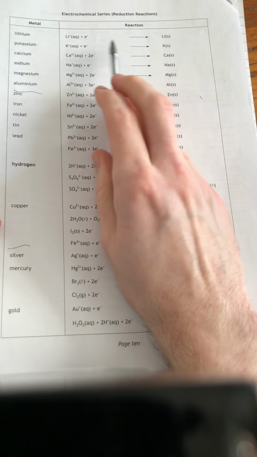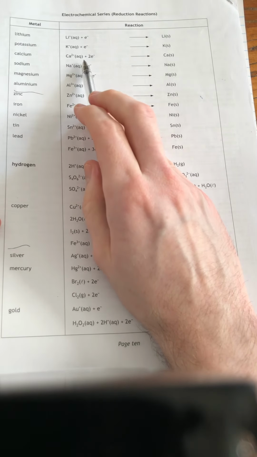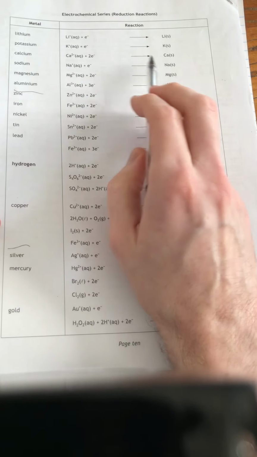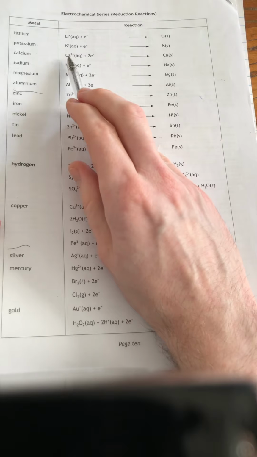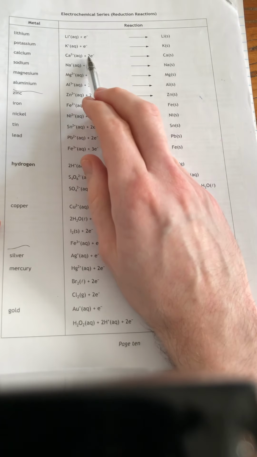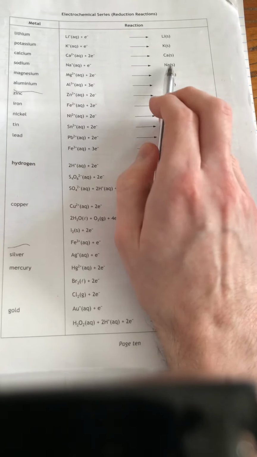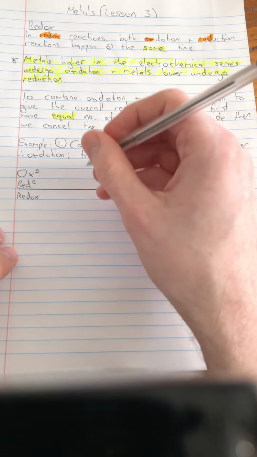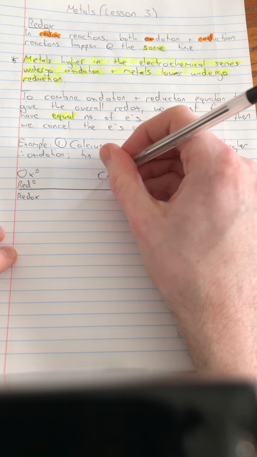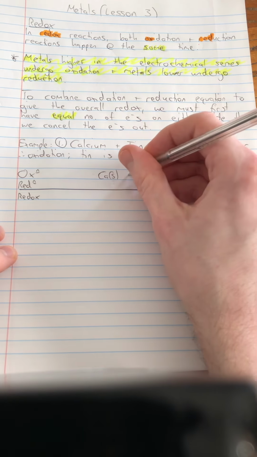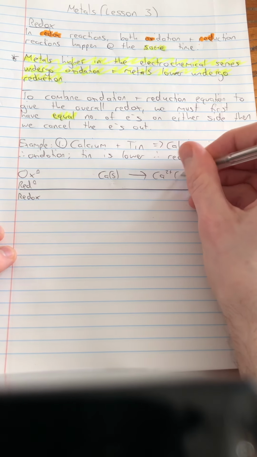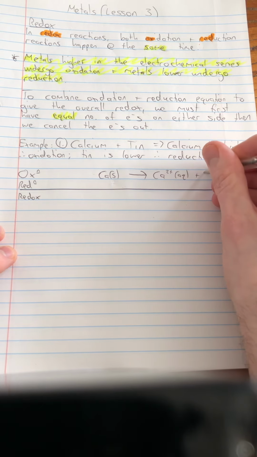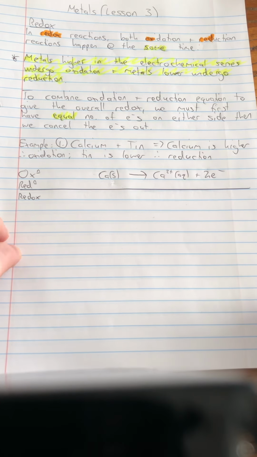Now remember, because it's oxidation, we need to flip the equation. You need to understand oxidation, we flip the equation. So calcium solid is the reactant, and the calcium 2 plus and the 2 electrons, that's your product. So we're going to write that. Calcium solid goes to calcium 2 plus aqueous plus 2 electrons.